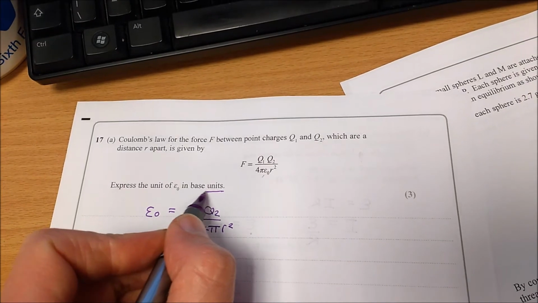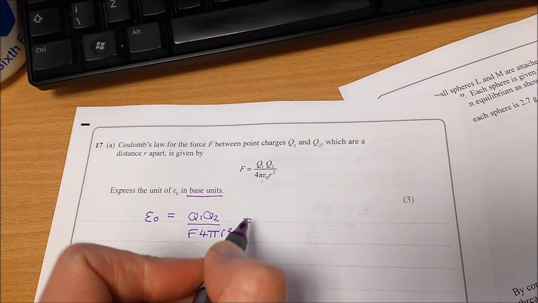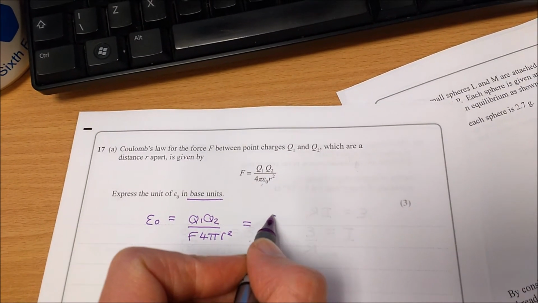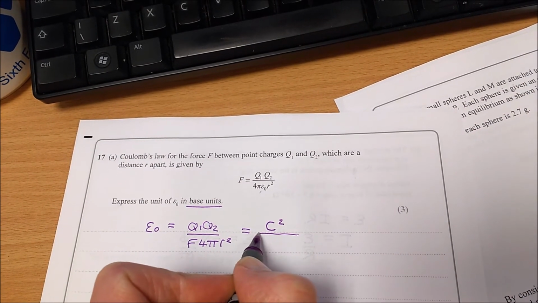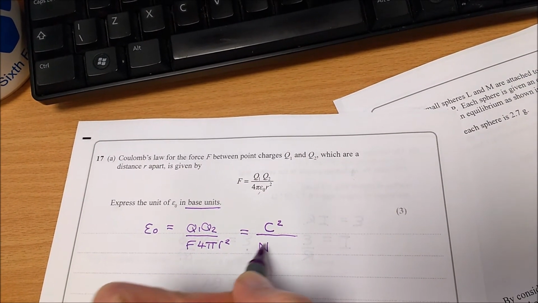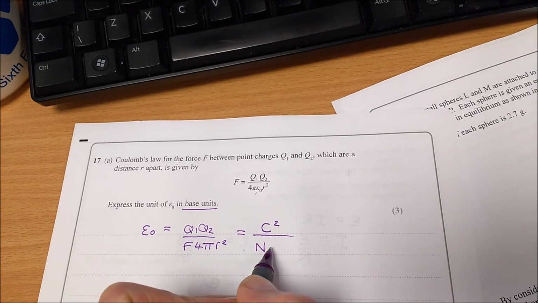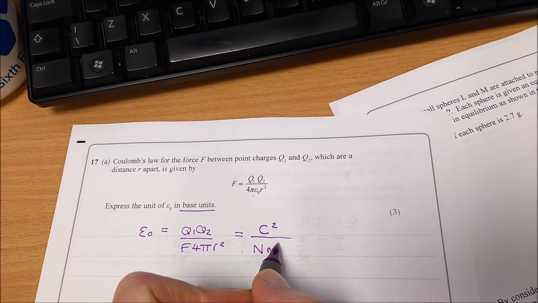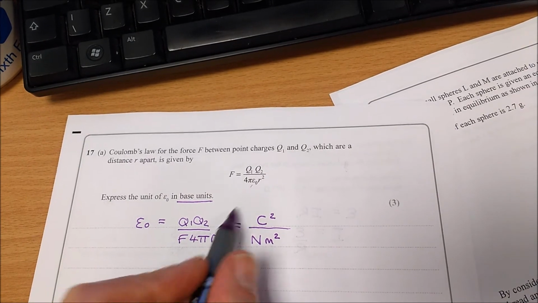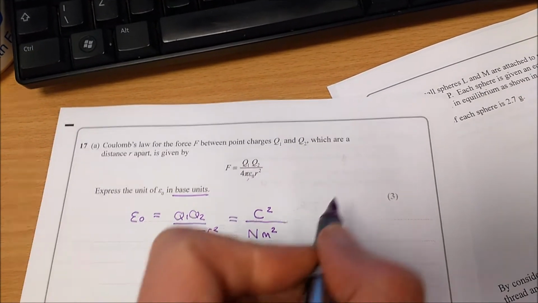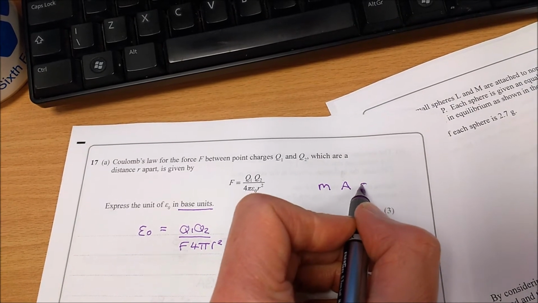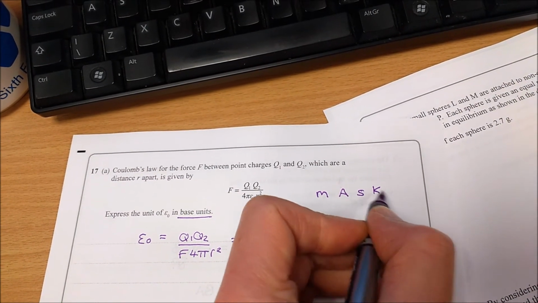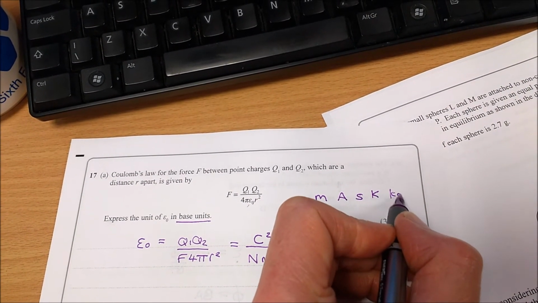So we need to get epsilon zero there in base units. The unit of charge is coulomb, so we get coulomb times coulomb, so we get coulomb squared. Force is newtons. 4 pi doesn't have a unit, and r squared, r's distance, so we get meters squared. Now, can you remember the base units? It's the meter, amp, second, Kelvin, and a kilogram.